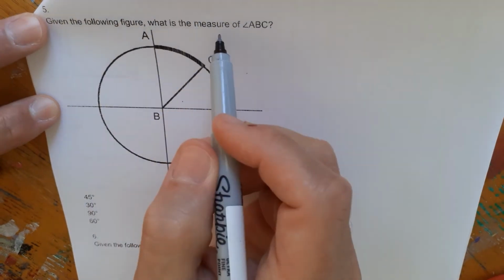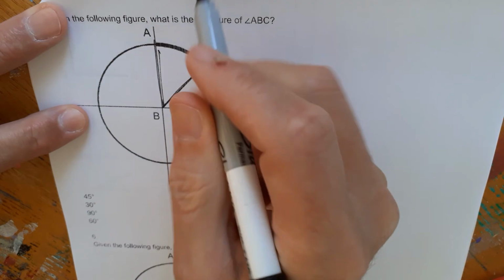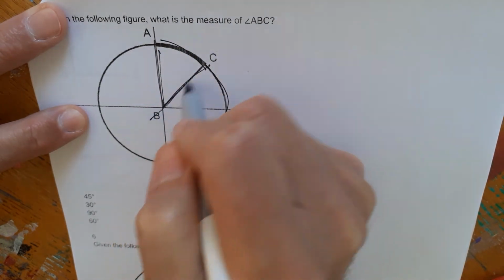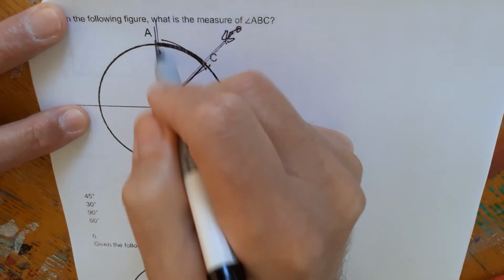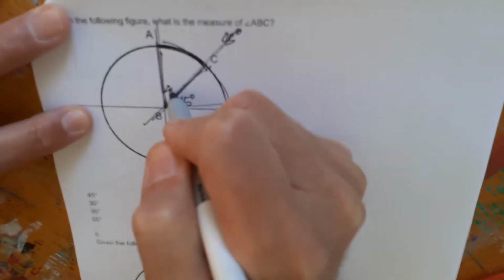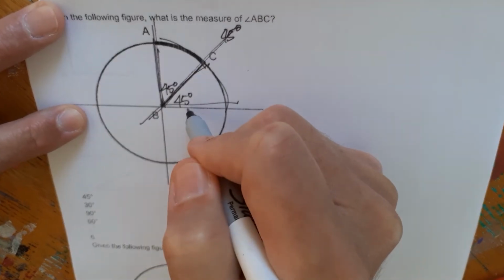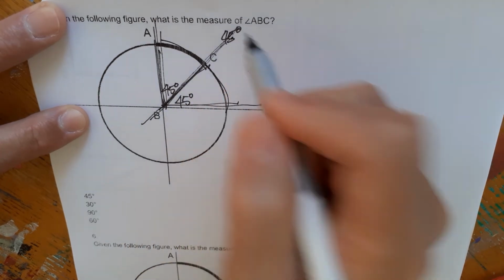Given the following figure, what's the measure of ABC? So all of this is ABC. This looks like it's half of this, right? It looks like this line here is at a 45-degree angle. That's where we get that, by the way, because it splits the 90 right in half. That would make 45 on this side, 45 on this side. And if you added them together, you'd get the 90 of this quarter circle. So I'm pretty sure this is 45.